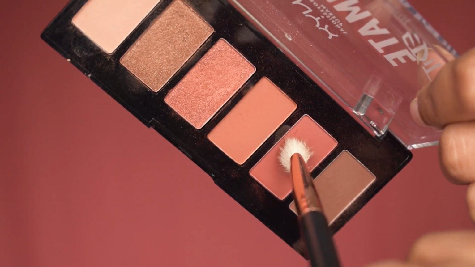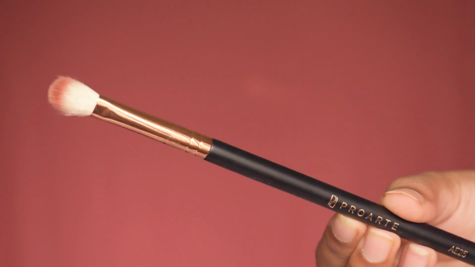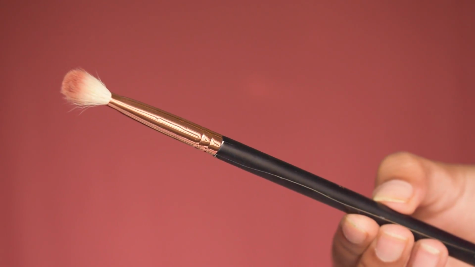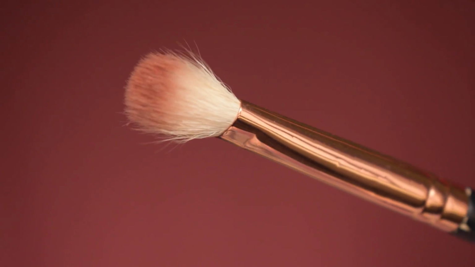So let's have a little rosy moment today. I'm going to pick up this shade. Actually, I was planning to pick up this, but now I'm just going to pick up this shade on a tapered blending brush. This is the brush that I'm going to use. This is from Pro Art AE25. Again, I think this has natural hair. You can get this brush from Pro Art's official website because it's no more available on Nykaa. You can see that this is tapered and this is for a little bit more precise application.